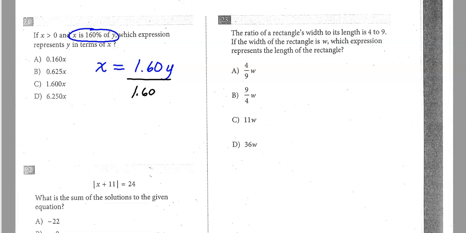So divide both sides by 1.6, and 1 divided by 1.6 is 0.625. So 0.625x equals y in terms of x. The correct answer here is B.